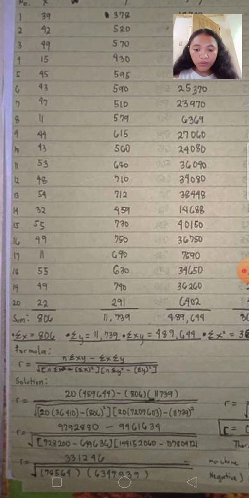And then, sa baba na part niya is nahimo na siyang 782,200 minus 649,636. Tapos another side na niya, nahimo siyang 149,152,660.